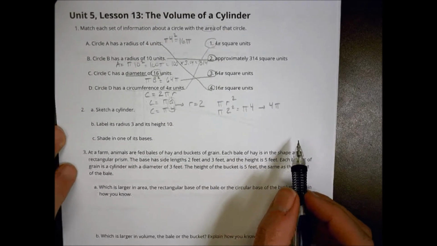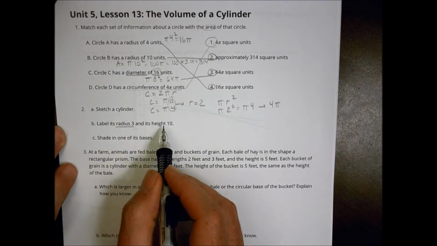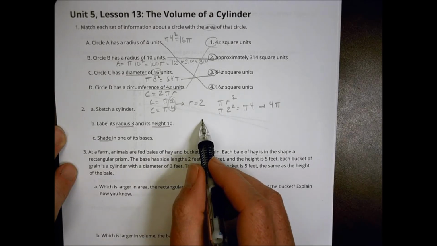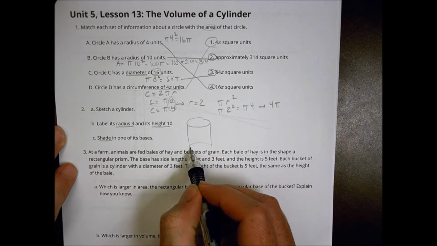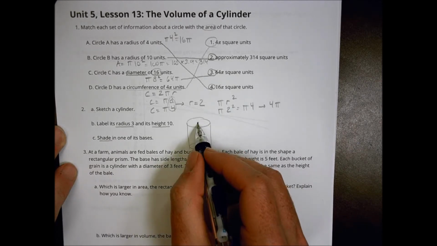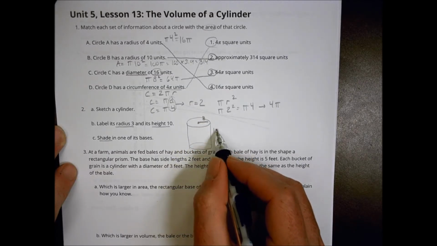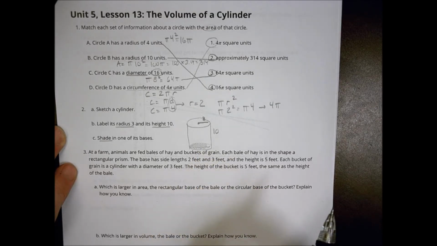Okay, number 2. We're going to sketch a cylinder, label the radius 3 and the height 10, and shade one of the bases. So here we have a cylinder, something like this. We're going to give it a radius of 3, a height of 10, and we're going to shade one of the bases like that. And that's it for number 2.